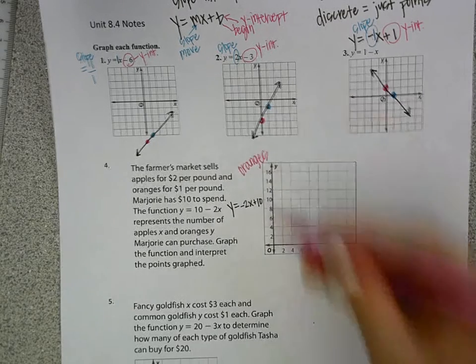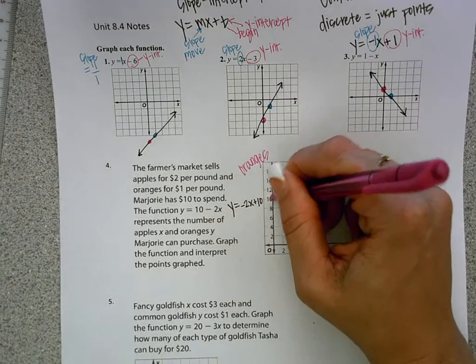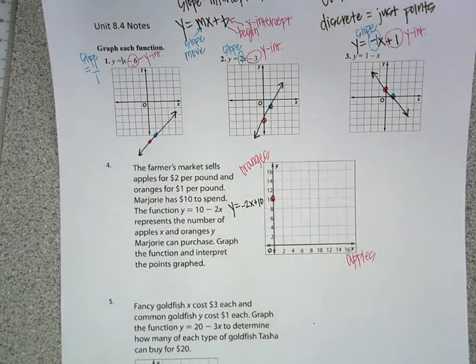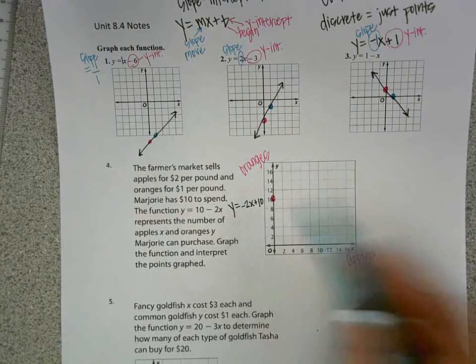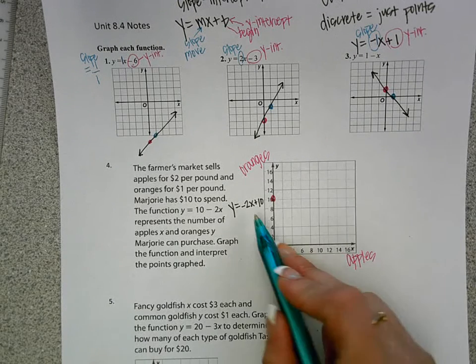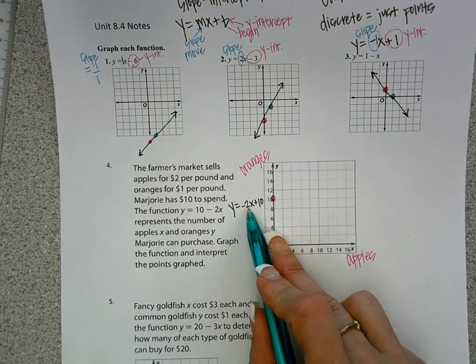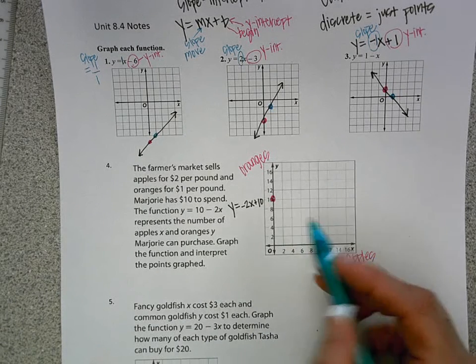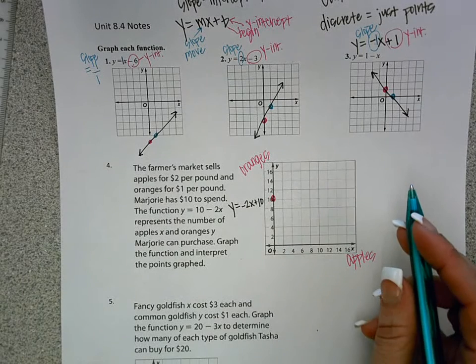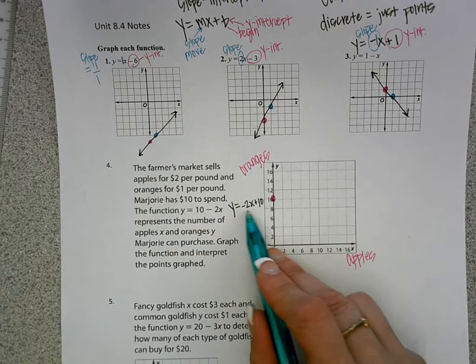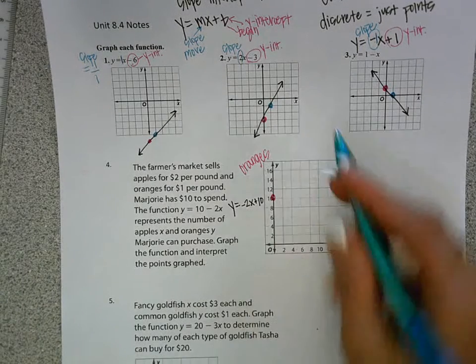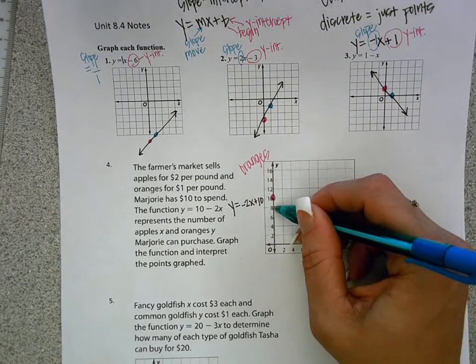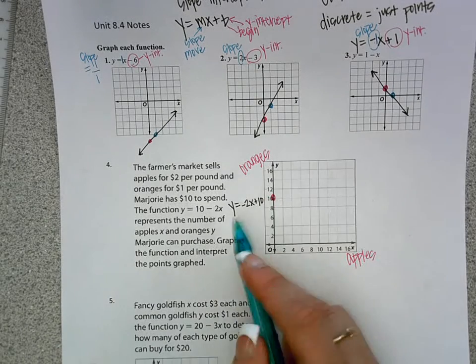The y-intercept would be 10. So that means you start your point at 10. And then how do you move to get to the next point? The slope tells you how to move. So what does this negative 2 tell you? How do I move to get to my next point? What does negative 2 tell you? Down 2 over what? 1.